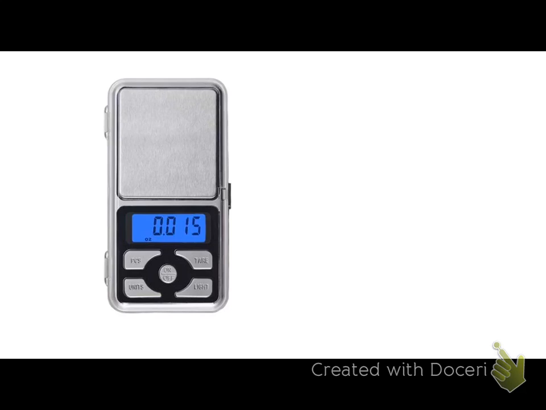Then we'll get down to business here. So here we have a digital balance. You can see from this balance that it's making a reading of 0.015 ounces. I'm going to write that down: 0.015 ounces. Now, how many sig figs do we have in this measurement? The answer is 2. 2 sig figs.